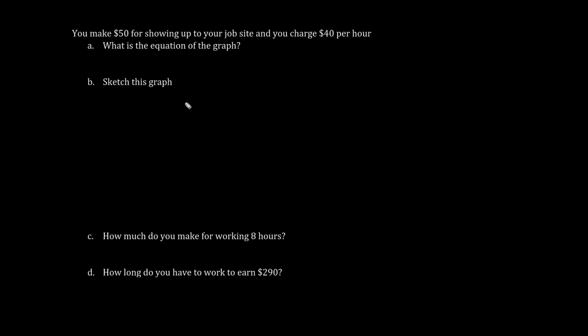Let's try some more linear relations problems. You make $50 for showing up to your job site and you charge $40 per hour. So we say y equals the slope, which means rate of change is $40 per hour. So the number in front of the x is $40 per hour.